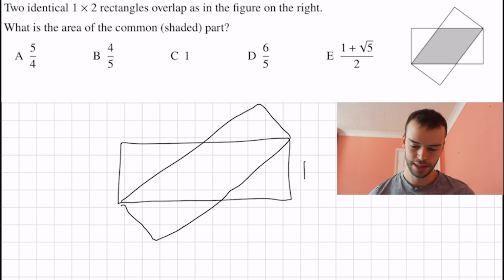Now, one thing we need to think about is how would we find the area of this shaded region? Because it's not the nicest shape in the world. If it was a square, it would be very easy. It would be base times height. But we have this unusual looking parallelogram.